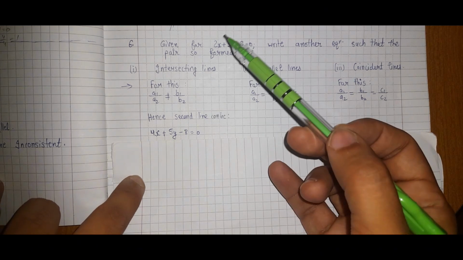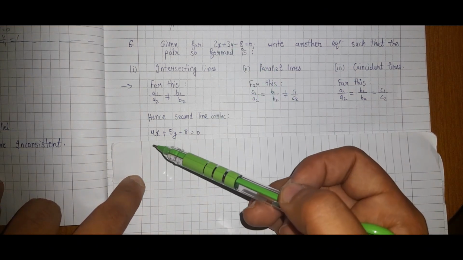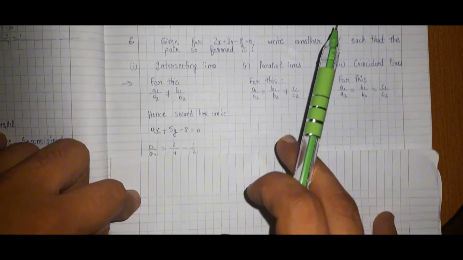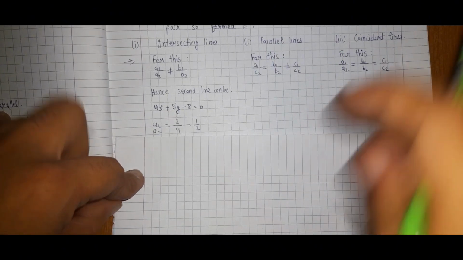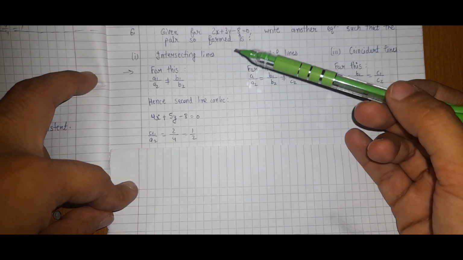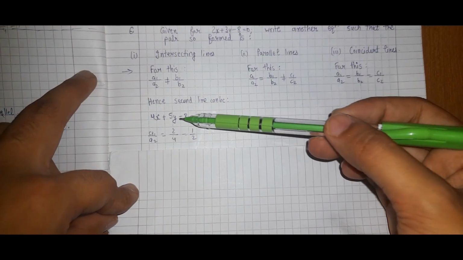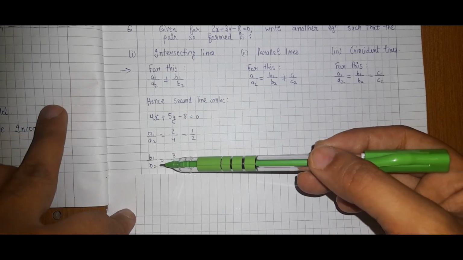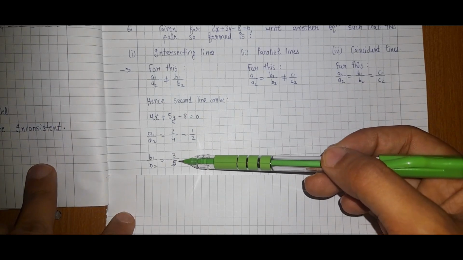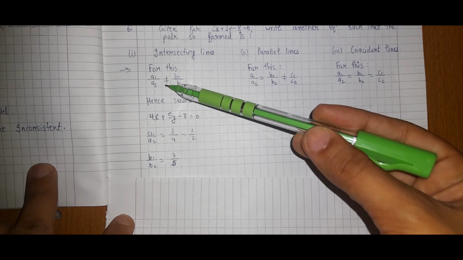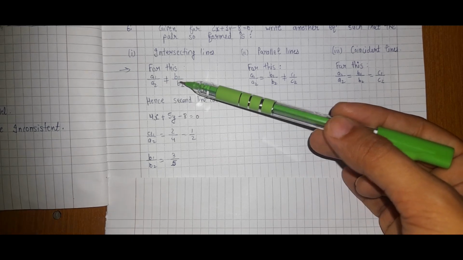Here a1 is 2 and a2 is 4, so a1 upon a2 equals 1 upon 2. And b1 is 3 and b2 is 5, so b1 upon b2 equals 3 upon 5. That is, a1 upon a2 is not equal to b1 upon b2.